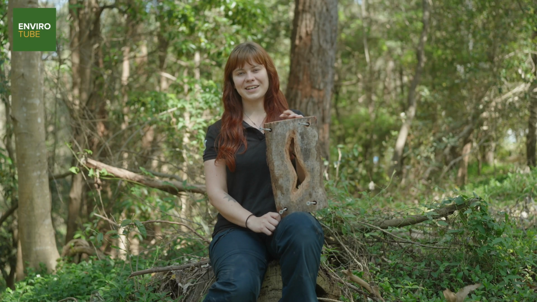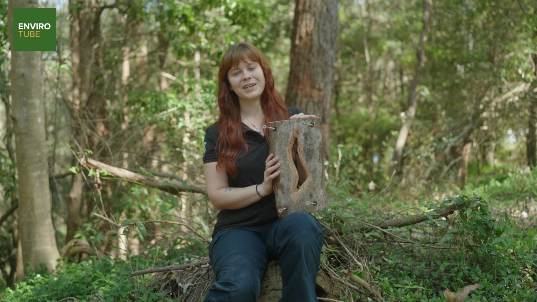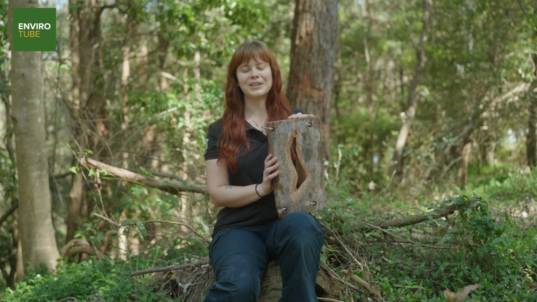The trees take at least 100 years to form a hollow. So by putting in additional hollows, we're creating homes for wildlife that they can use in the near future.